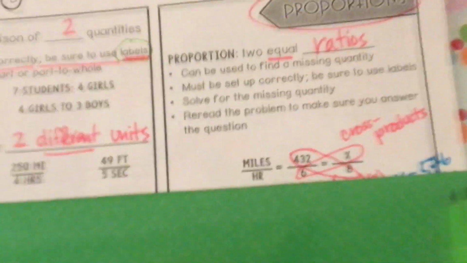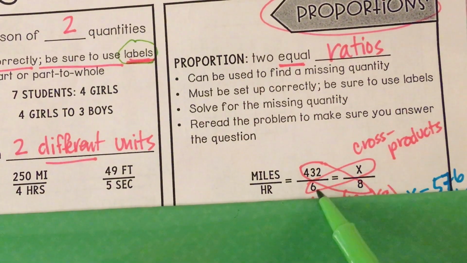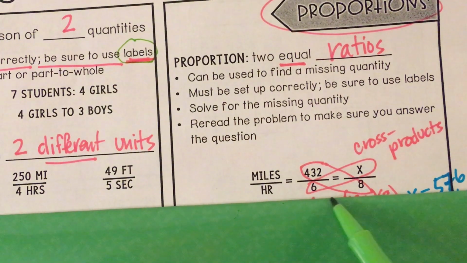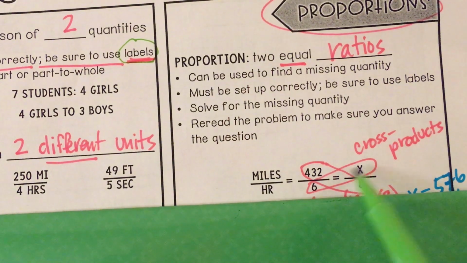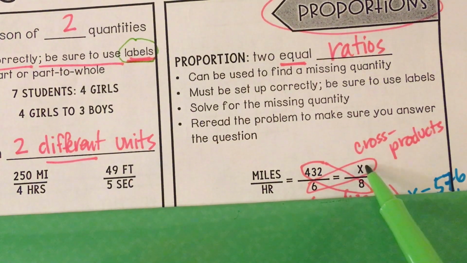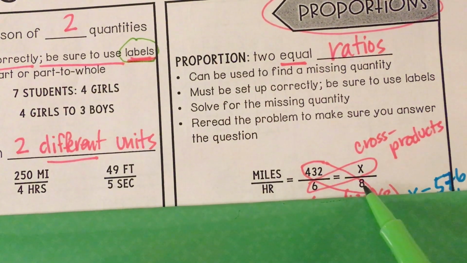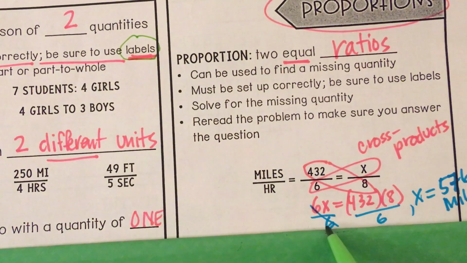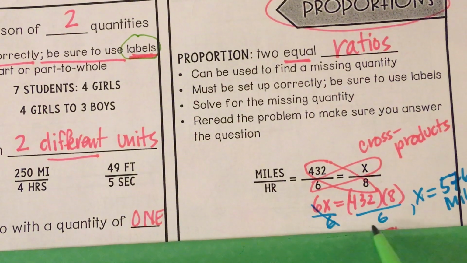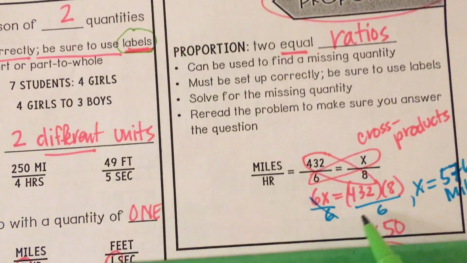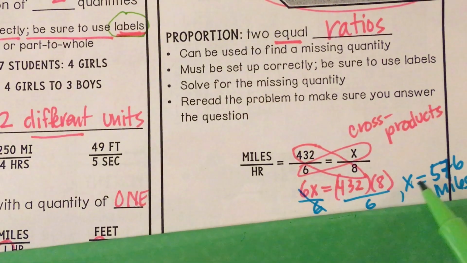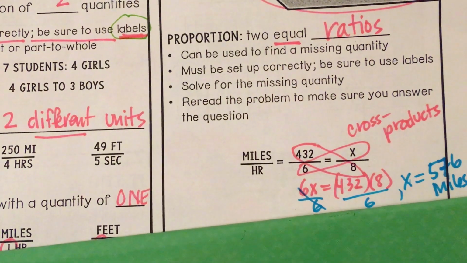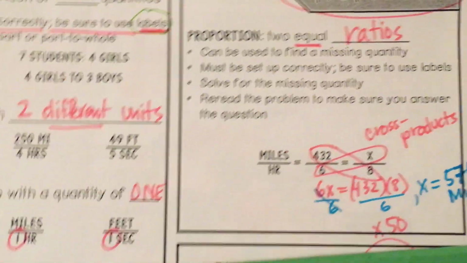Let's look at this. So if miles per hour is 432 miles in 6 hours, how many miles can you go in 8 hours? Now there's no easy way to get from 6 to 8, so you're going to have to do cross products. 6x equals 432 times 8. Divide both sides by 6. And normally I'd have you come straight down with algebra, but there's no room here. So x is 576 miles you can go in 8 hours.